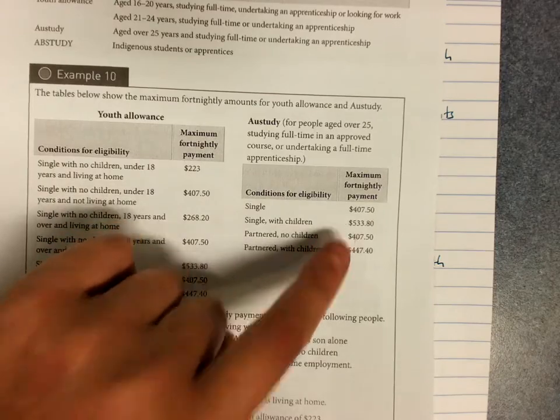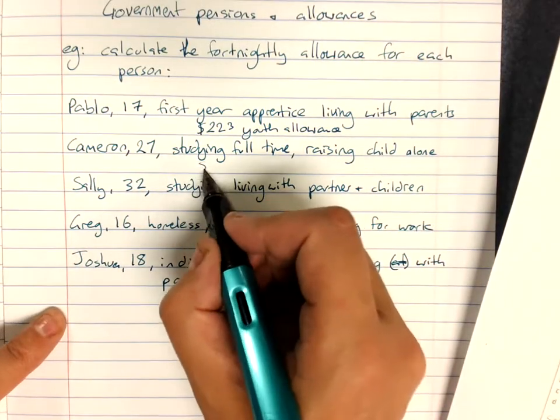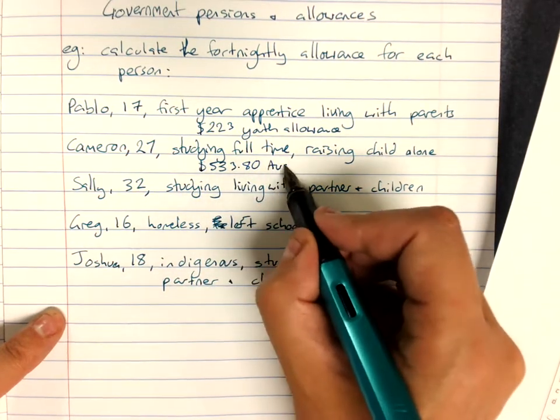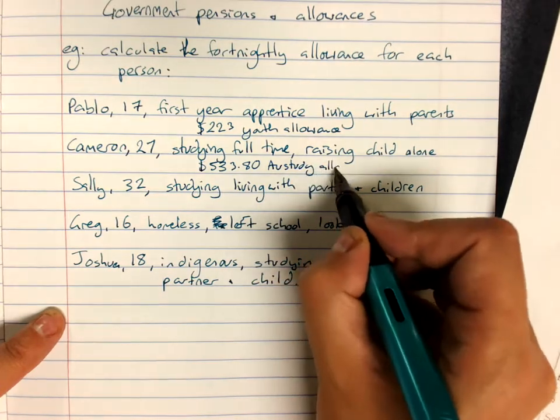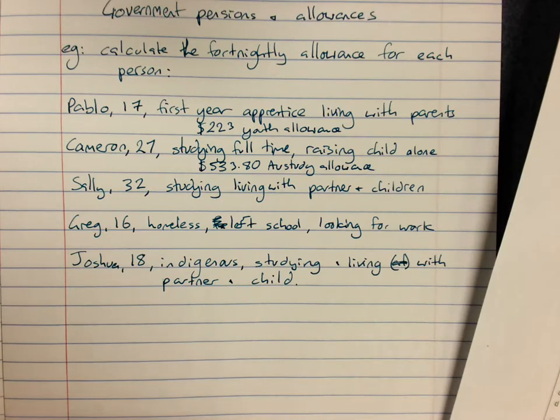Single with children, $533.80. So really it's a case of just reading the information and checking the tables.